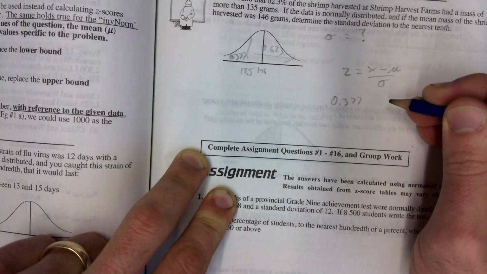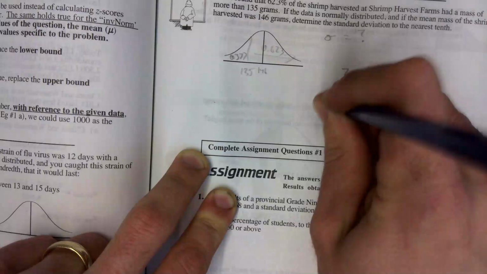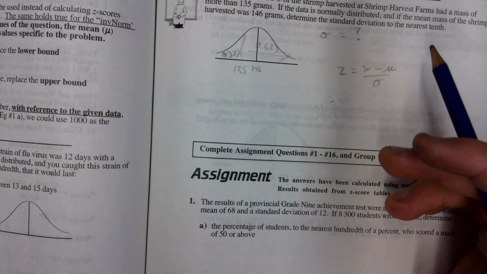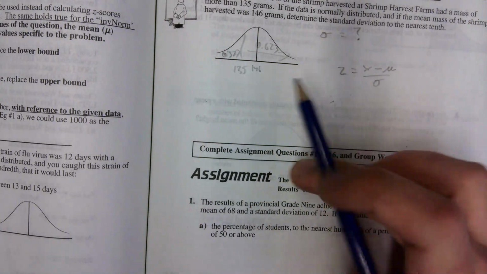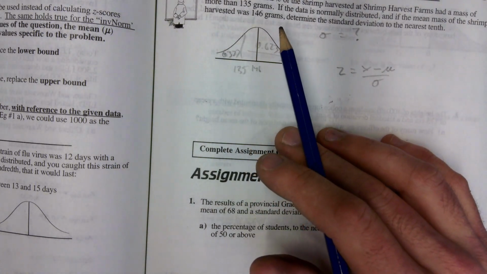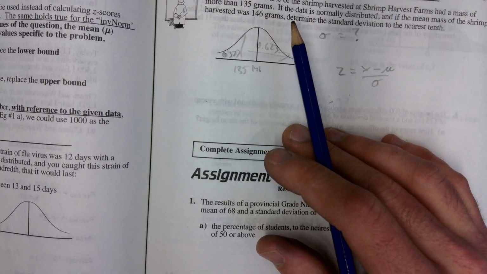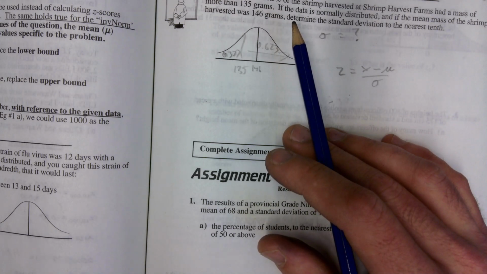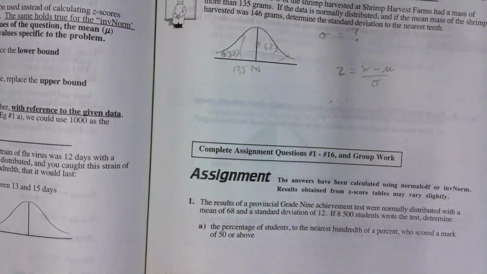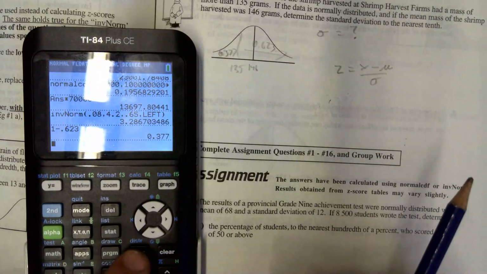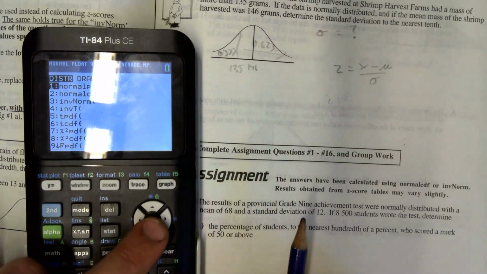Now that I've subtracted out what's to the right, I have 0.377. Wait, that's not my Z-score. Sorry, I'm lying. I have my area under the curve, not my Z-score. Can I find my Z-score from my area under the curve? Use your table or your inverse norm. Either way is fine. Because I have my calculator here and the table is in the back of the book, I'm going to go with the calculator.